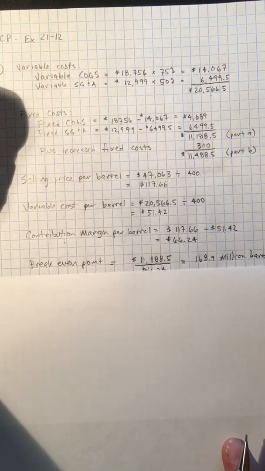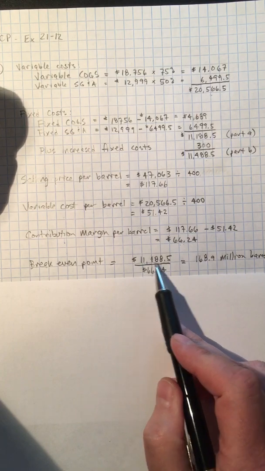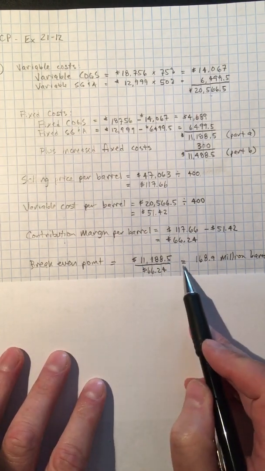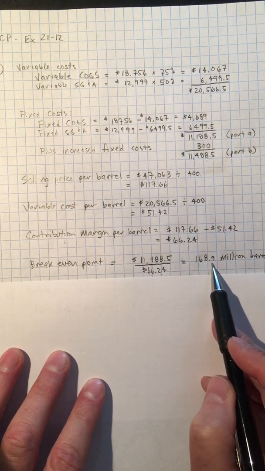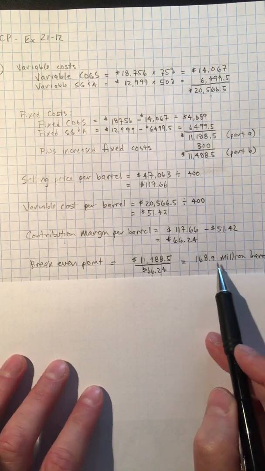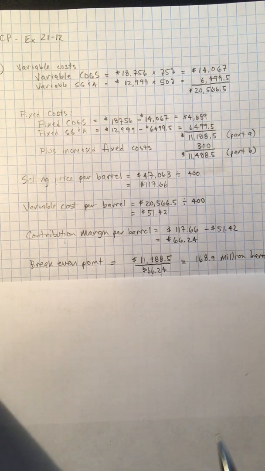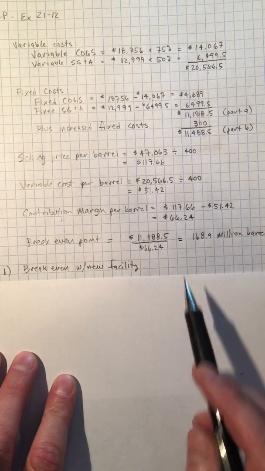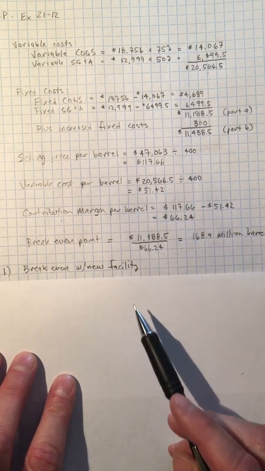So the break-even point: 11,188.5 divided by 66.24 is going to equal 168.9 million barrels. So that's how many barrels of beer they need to sell in the current year to break even. Notice they were selling 400 million barrels. That's why they had a profit.